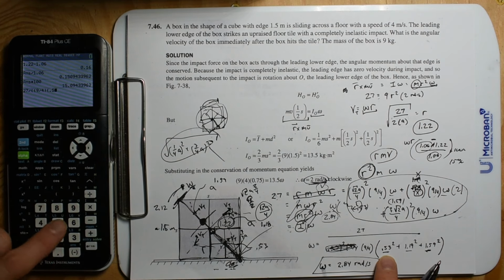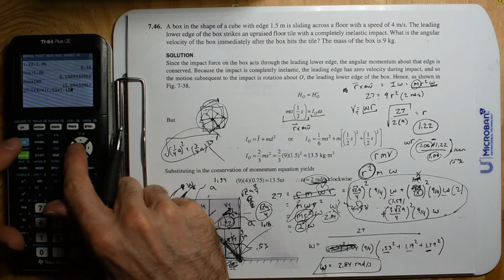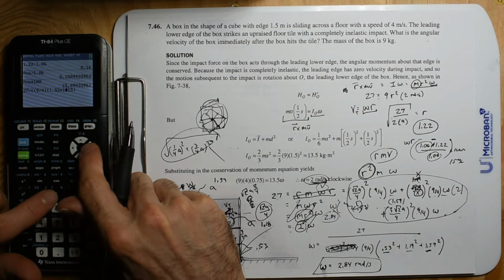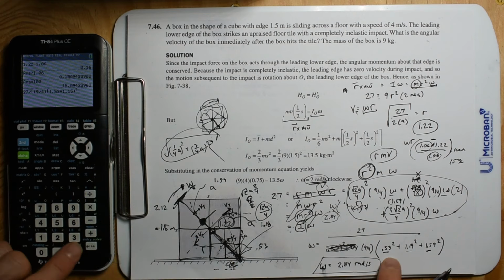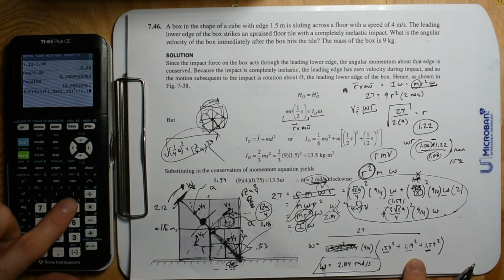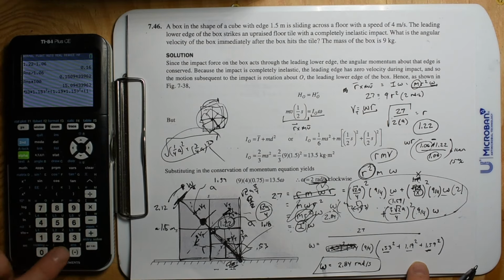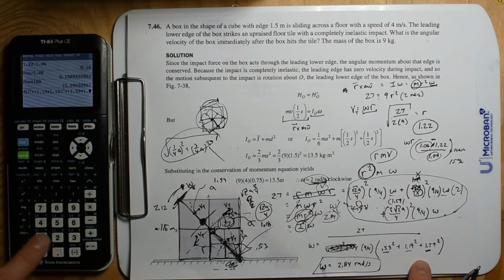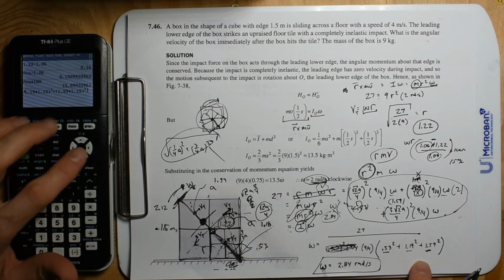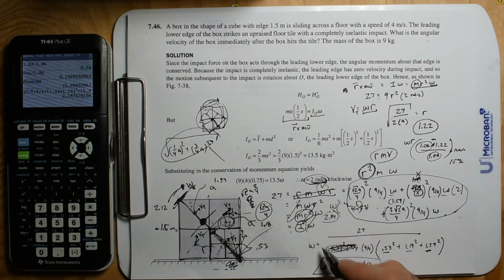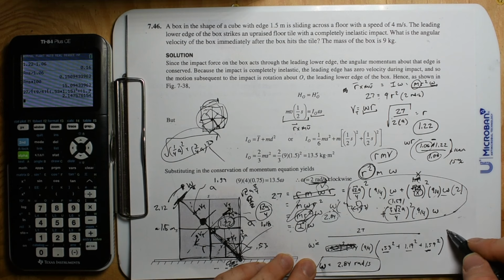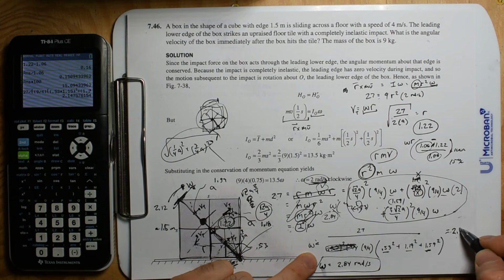And then we're going to go 0.53 times 1.15, and we have to square that whole thing, plus 1.19 times 1.15 squared, plus 1.59 times 1.15 squared. And hell yeah, we get pretty close. We get an omega of 2.14 radians per second.